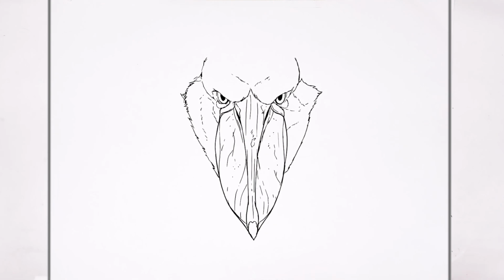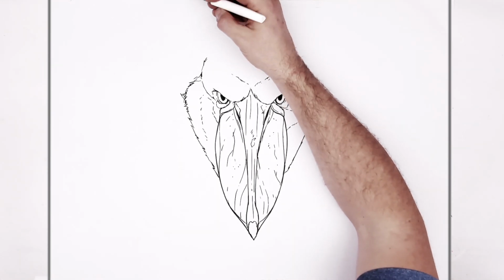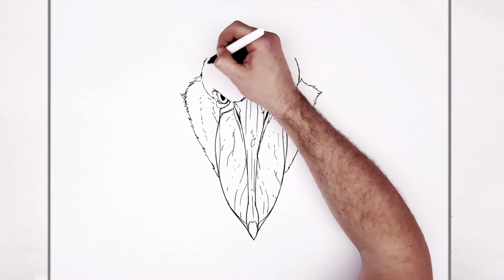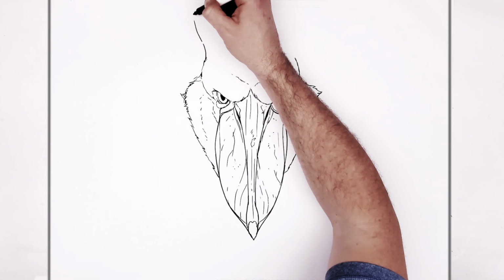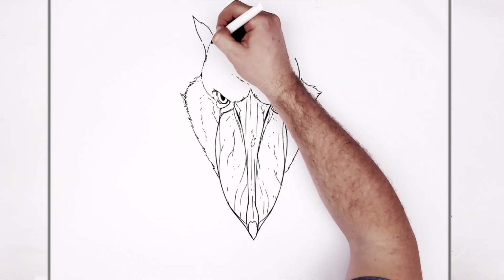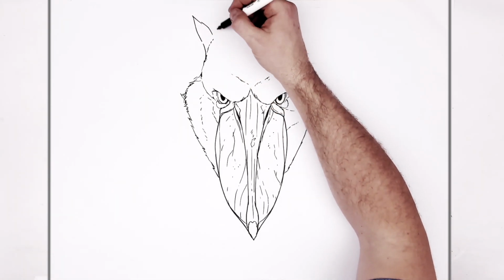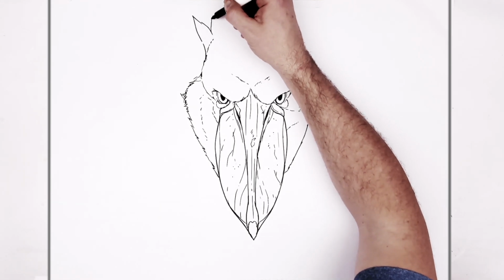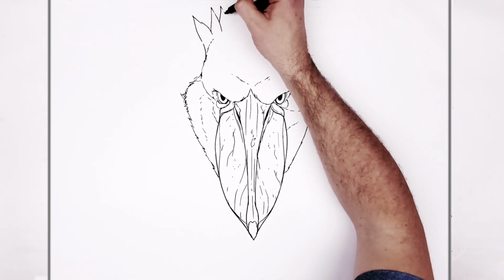Okay, so the top of his head is quite pointy feathers, right? So they're your standard feather shape. So you might have some texture just coming across the top of the head, but these are quite standard feather shapes.